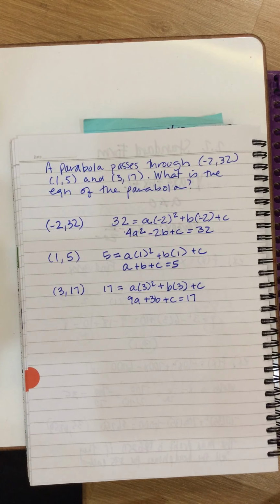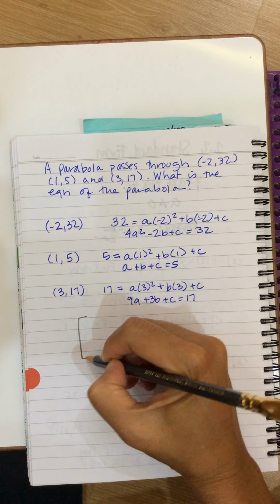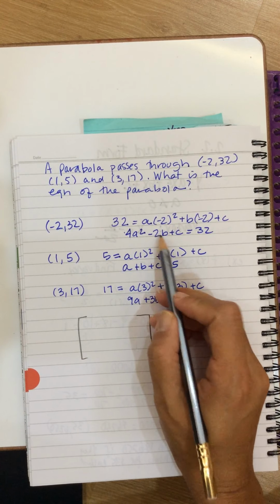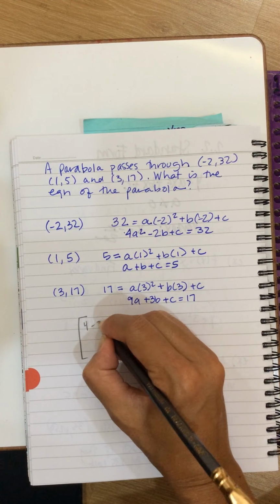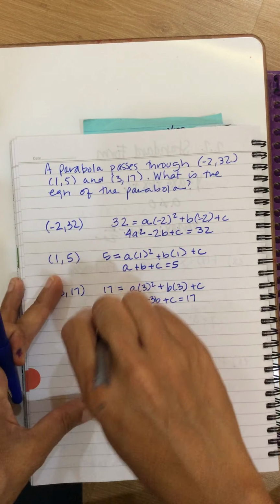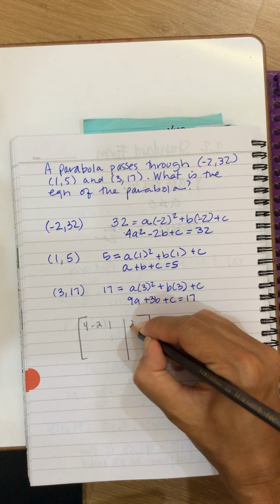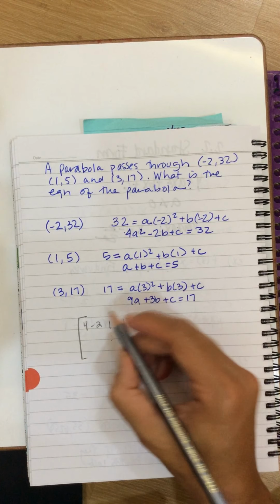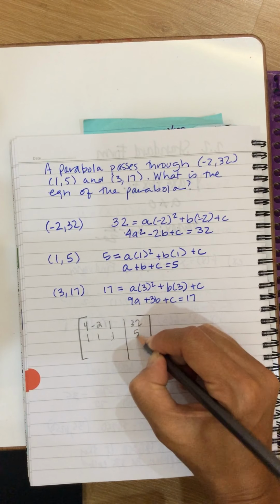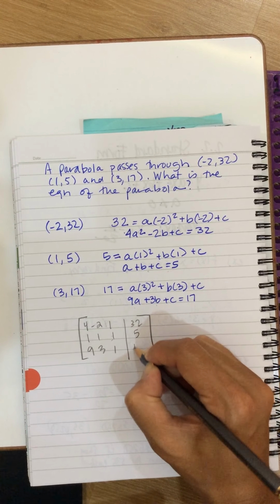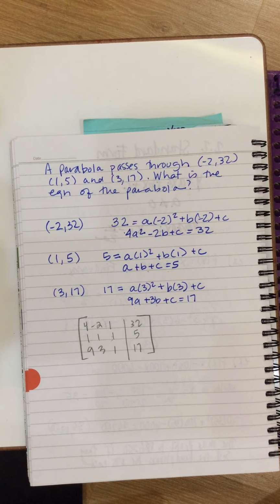We're going to do a shortcut. We're going to solve it in a matrix on our calculator. So if I was setting this up, it'd be 4, -2, 1, and then 32. 1, 1, 1, and 5. 9, 3, 1, and 17. So we haven't solved these by hand yet, but we've used our calculator.